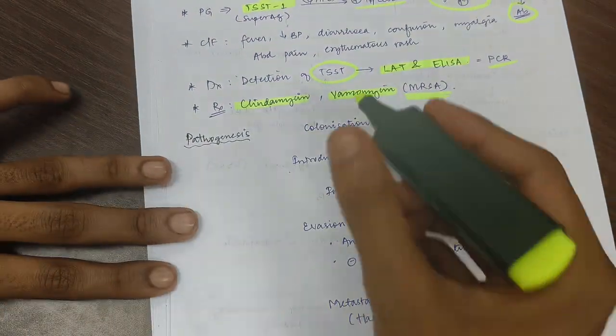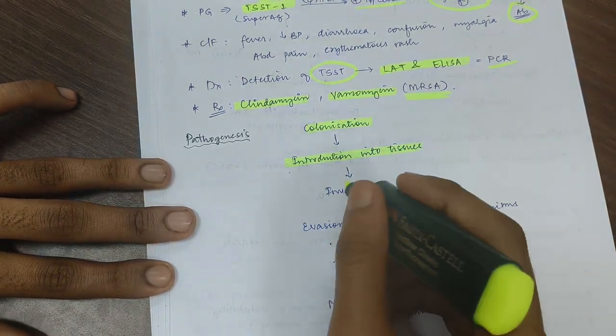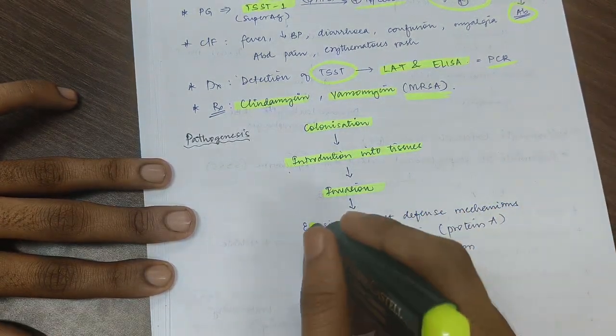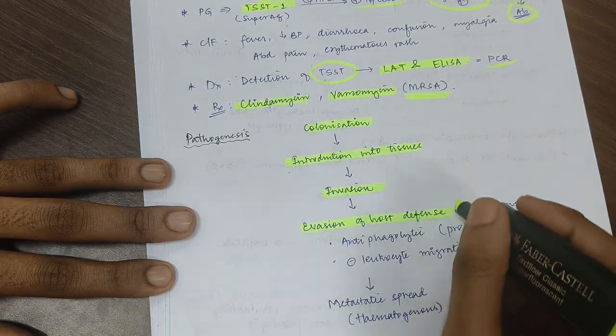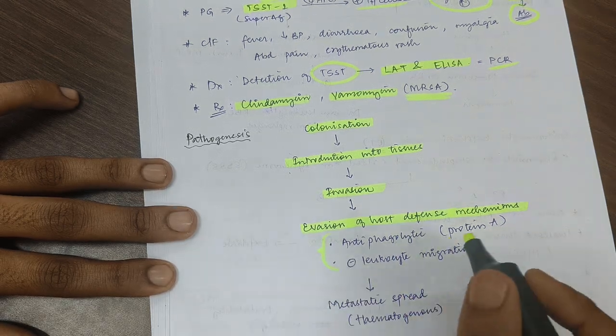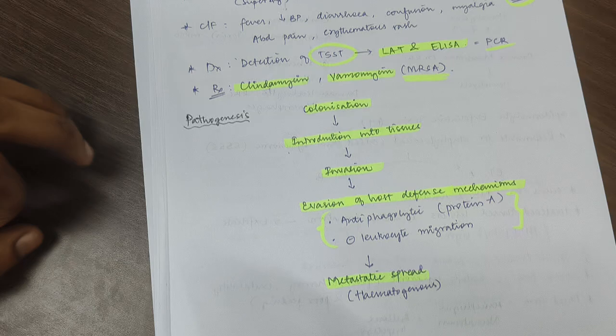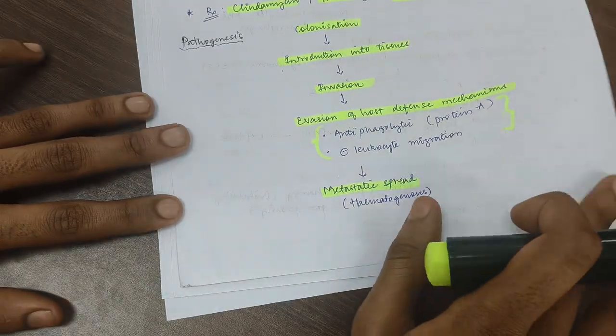Pathogenesis. First again colonization, then introduction into the tissues, then invasion. After invasion, there is evasion of host defense mechanisms by 2 ways. One is antiphagocytic action and inhibition of leukocyte migration, and last it is going to cause metastatic spread, that is hematogenous.